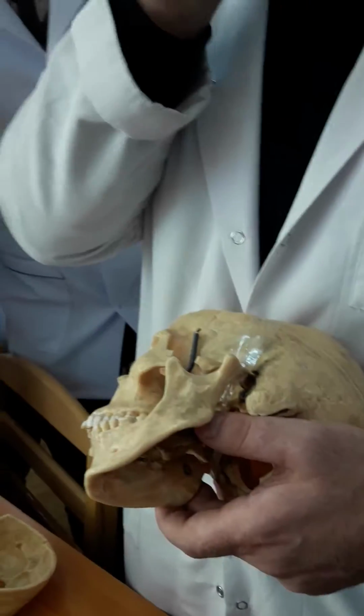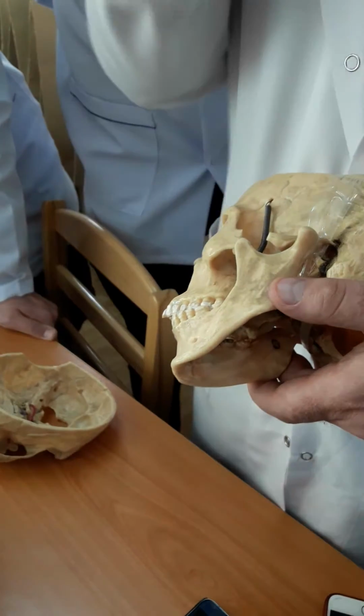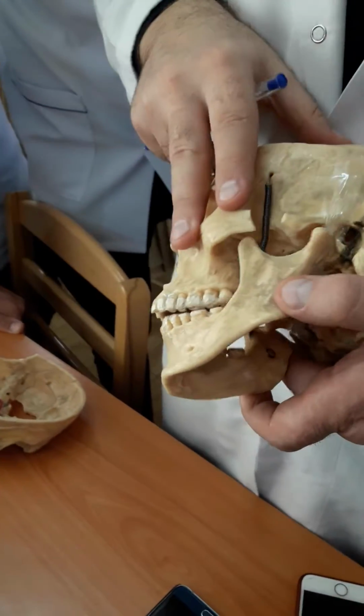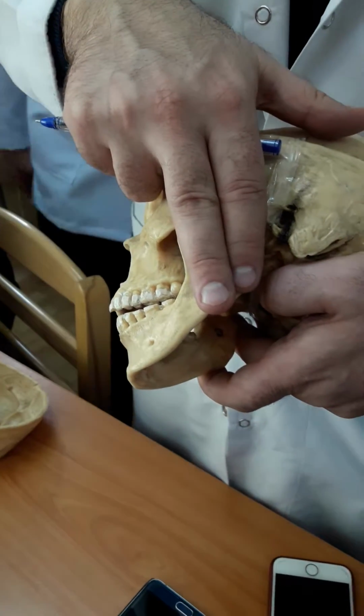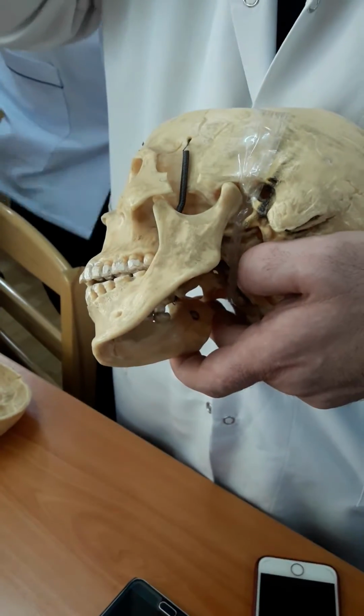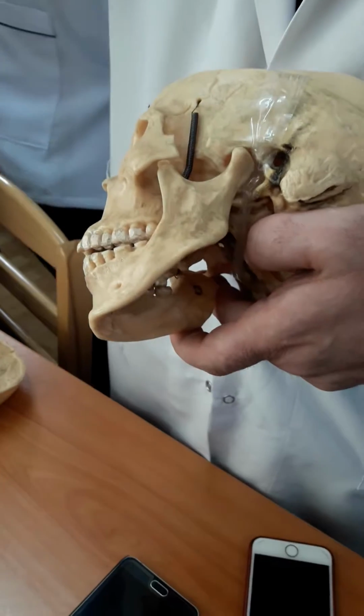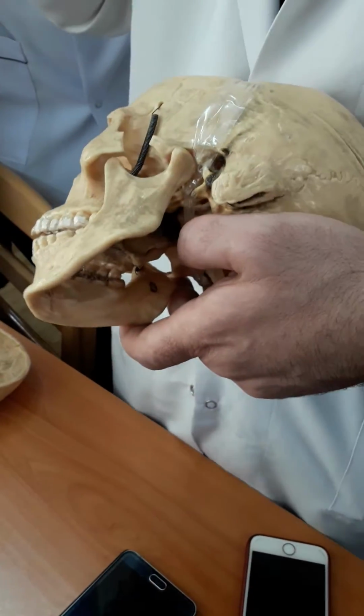It is clearly palpable. This is the place of attachment of our masseter muscle. The masseter muscle starts from the zygomatic arch and finishes at the angle of the mandible. It is the main mastication muscle, the biggest mastication muscle, the chewing muscle.